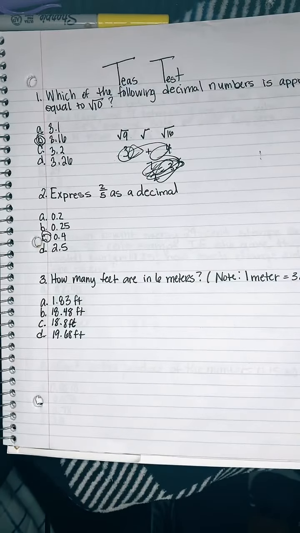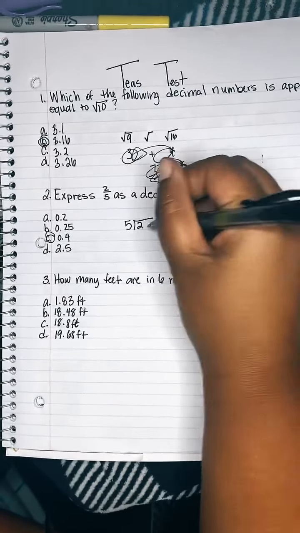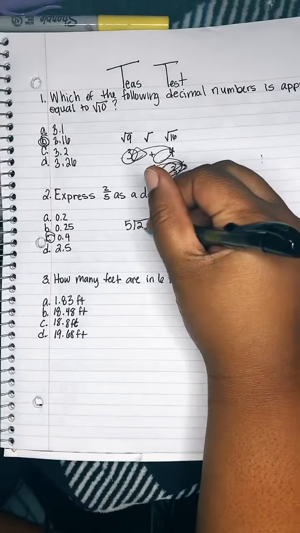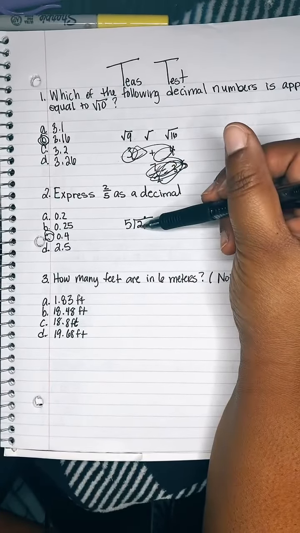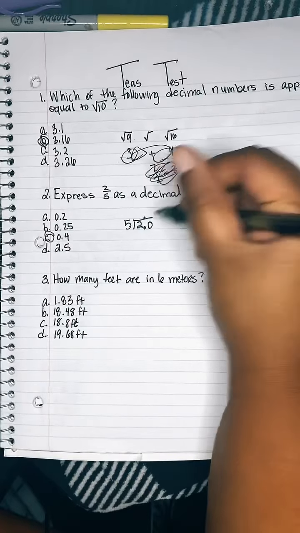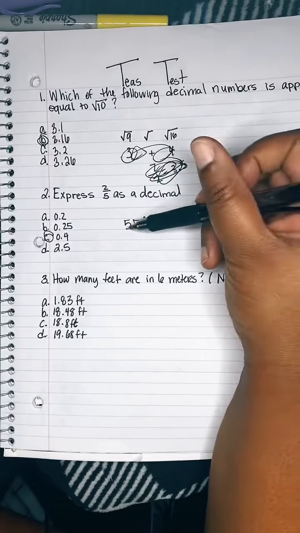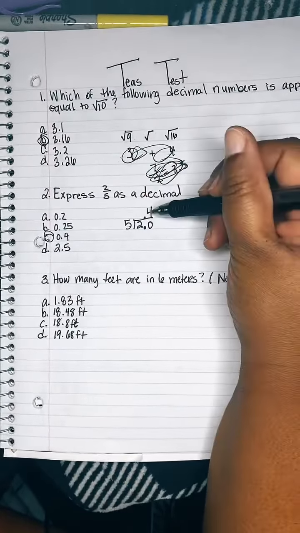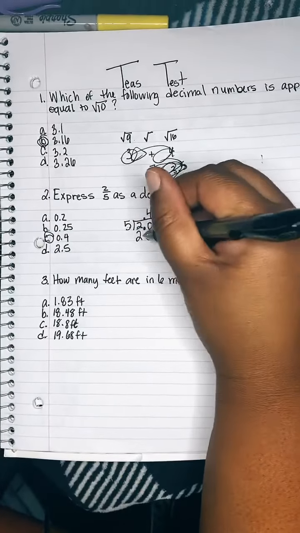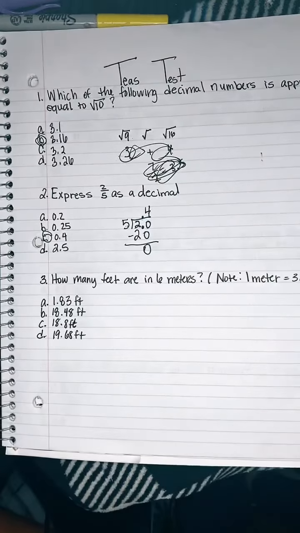Now let me explain for those who don't understand. We can divide this 5 into 2. Now I have to put a decimal here because 5 cannot fit into 2, so I'm going to add a 0. How many 5s can fit into 20? Well, there are 4. So 4 times 5 gets me 20, minus, and I get 0. So that's how you get 0.4.